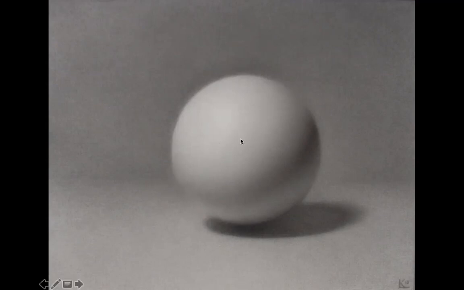As those surfaces, or what we're going to be calling planes, turn away from the light source, they start to lose intensity of light, right? So this is a white sphere. As the planes on the sphere turn away from the light source, we lose the ability to perceive the fullness of the value, in other words, exactly how light it is. And the object becomes progressively darker. So this is darker than this. This here is darker than this, right? So as the surfaces turn away, they start to move into shadow.